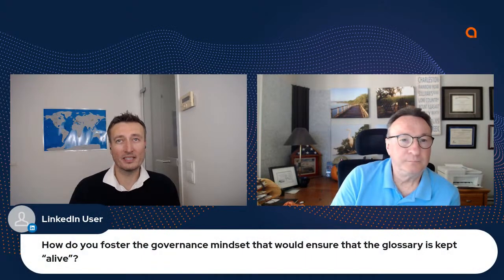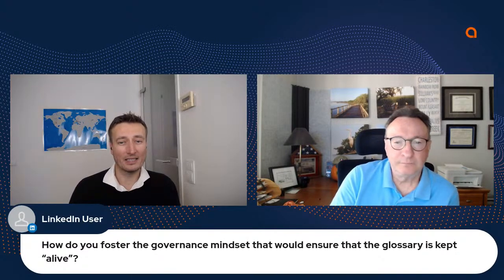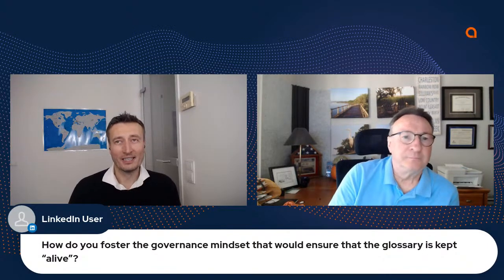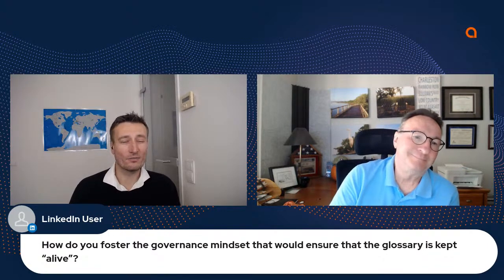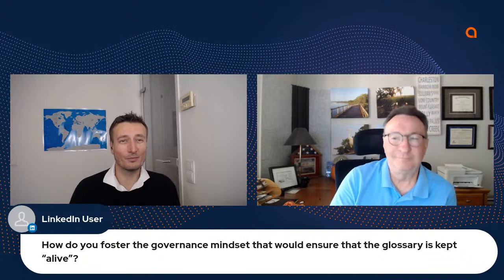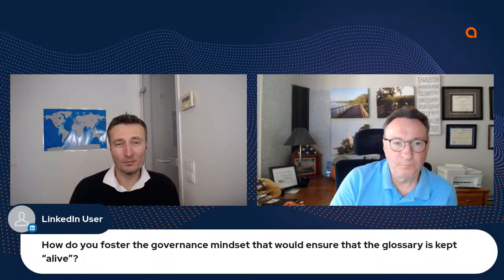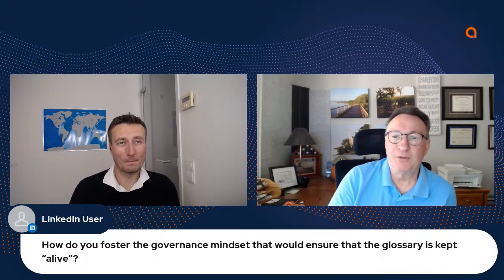So absolutely. Maybe can you tell us a little bit more about some more advanced features of a glossary? We are talking about a very simple one, but there are also terms like taxonomy or traceability or policies, and should policies be part of it or not? So what is your opinion about this? Sure.